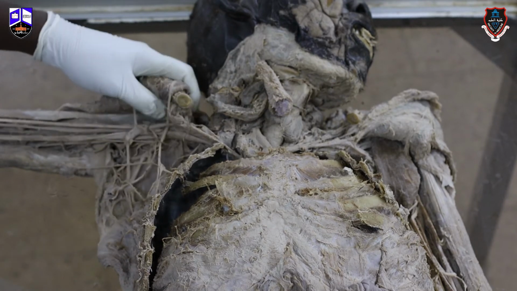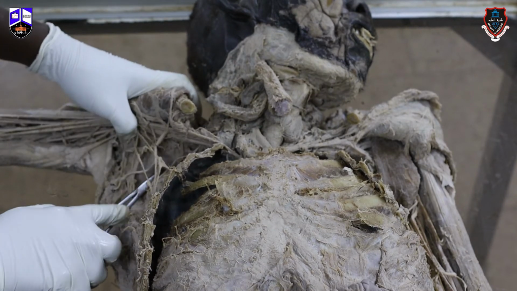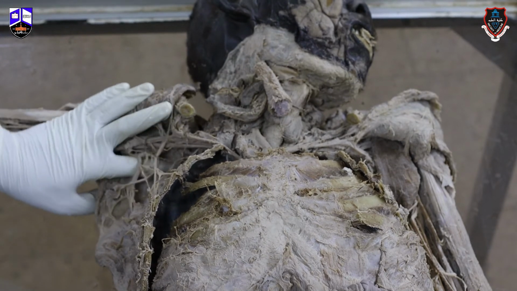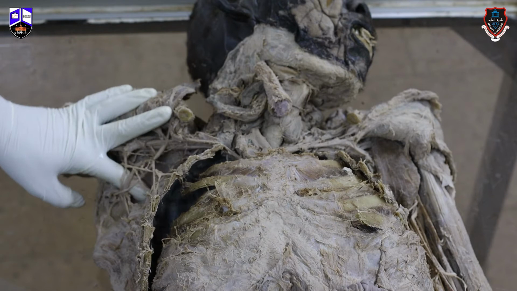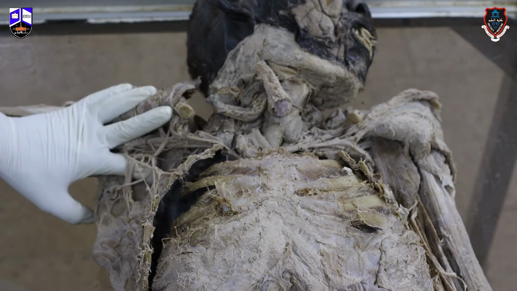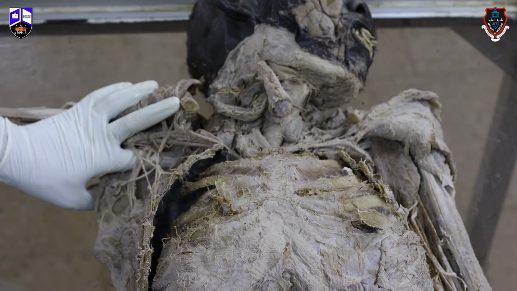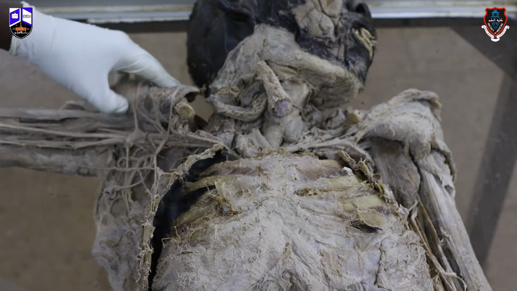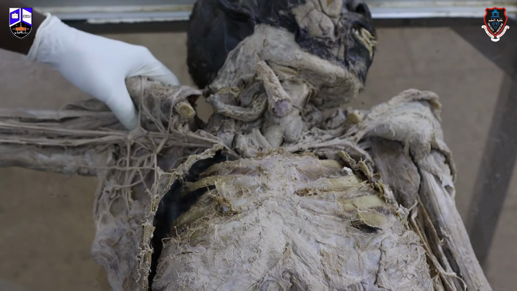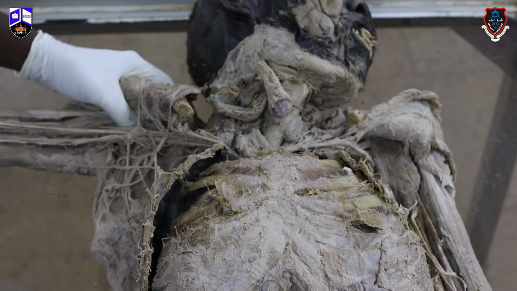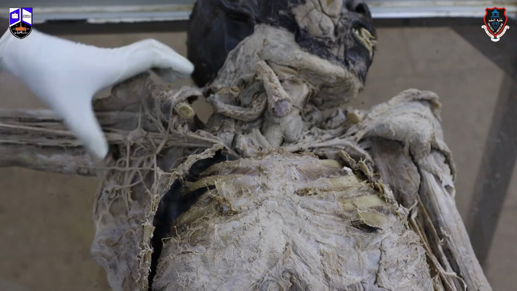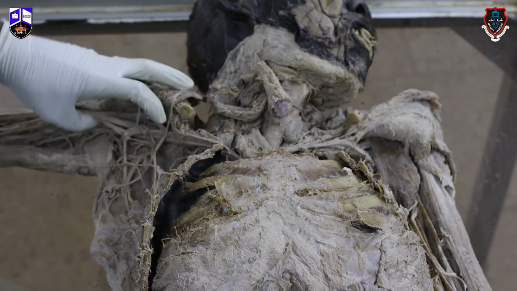Then we have this muscle here, which is called the subscapularis muscle. The subscapularis muscle originates from the subscapular fossa and is inserted into the lesser tubercle of the humerus and is innervated by 2 nerves.